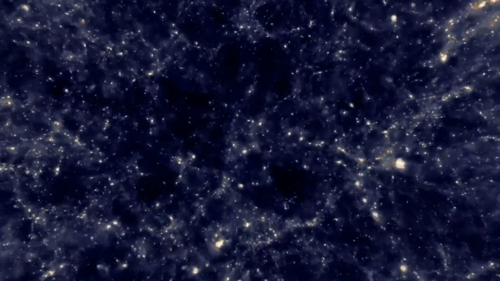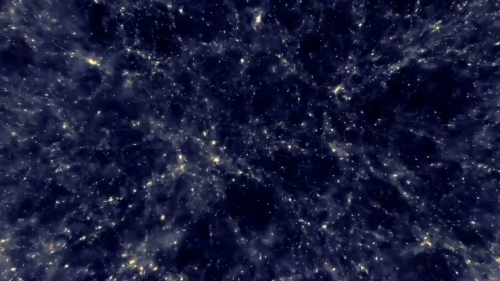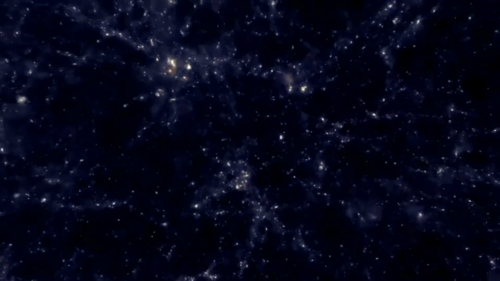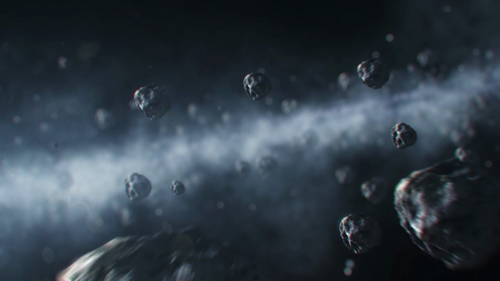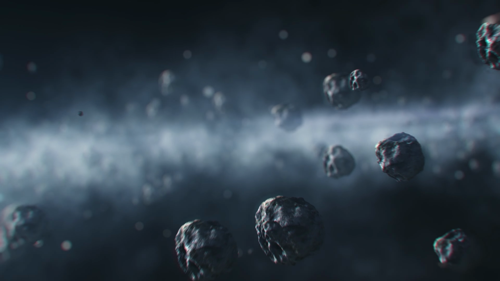To begin, dark matter comprises approximately 27% of the universe's energy density budget, yet it emits no light, no radiation. It cannot be observed directly. Why then do we assert its existence? Evidence emerges from gravitational effects.